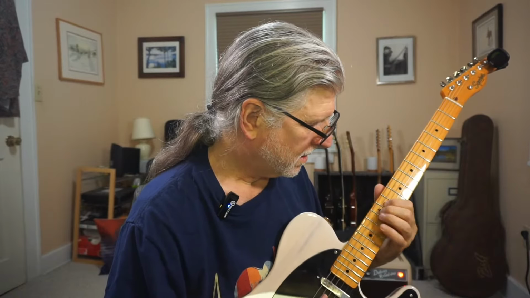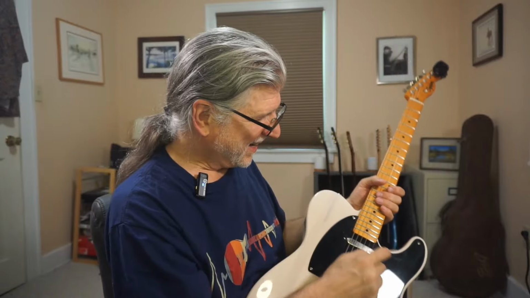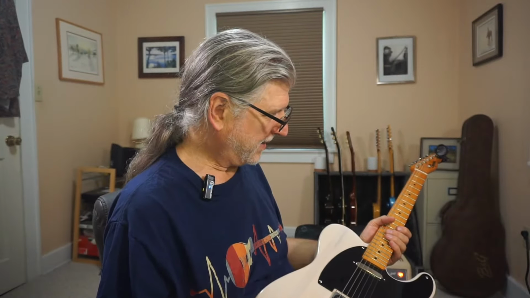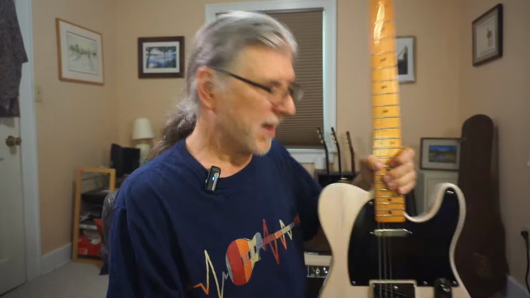Can't do it. Can't hit that D because this doesn't have 21 frets. Or 22. It only has 21, right? It doesn't have 22. Anyway, I can't do it. I guess I could bend it a step and a half. Maybe not. Not today.